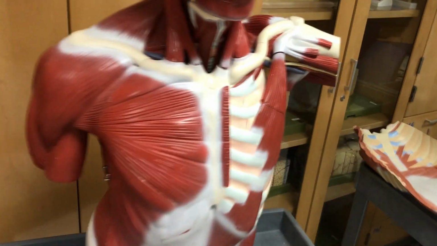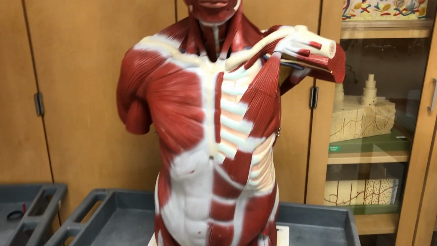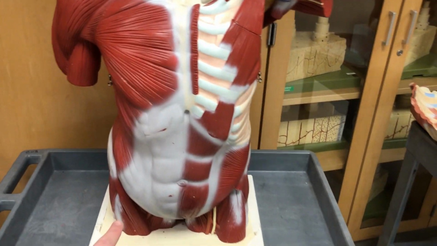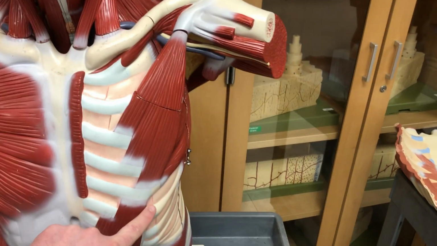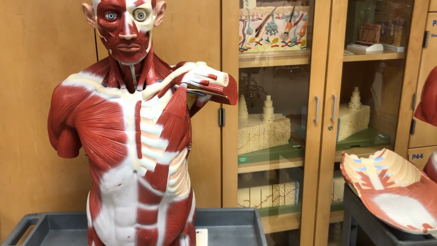Now let's jump over to our full muscular model right here. First up, keep in mind that on the muscle model's right side, we have the superficial muscles. And then on the left side, we've got our deep muscles with a lot of those superficial muscles removed.